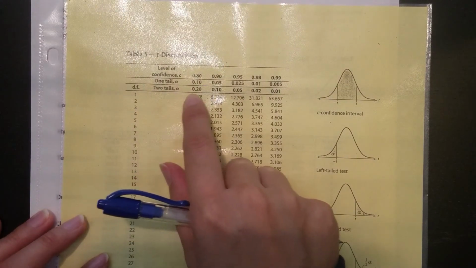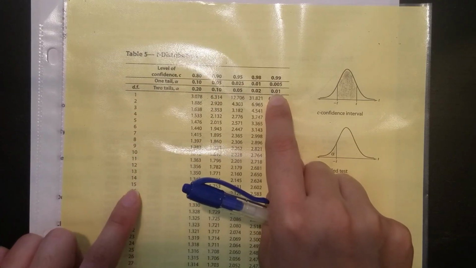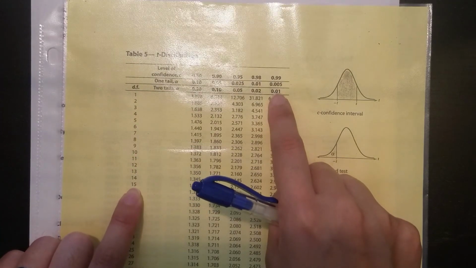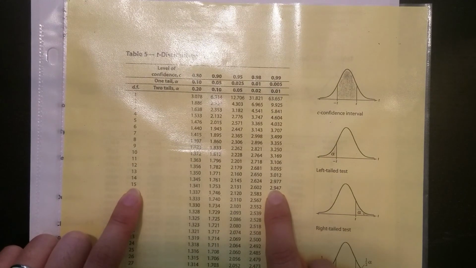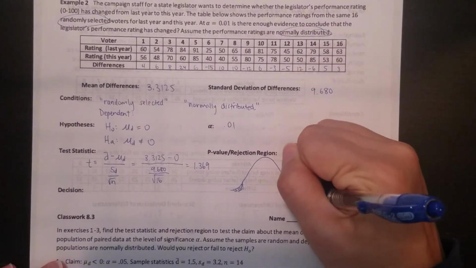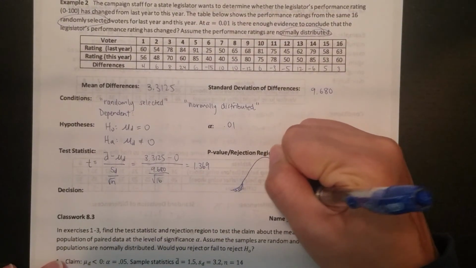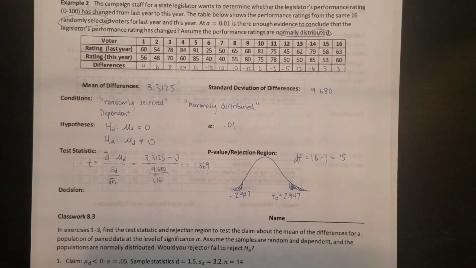Alpha was 0.01, so I'm looking at this column over here, and then go down all the way until I see degrees of freedom of 15. So that would end up being 2.947. So 2.947 is the positive value, which means on this side it would be negative 2.947.